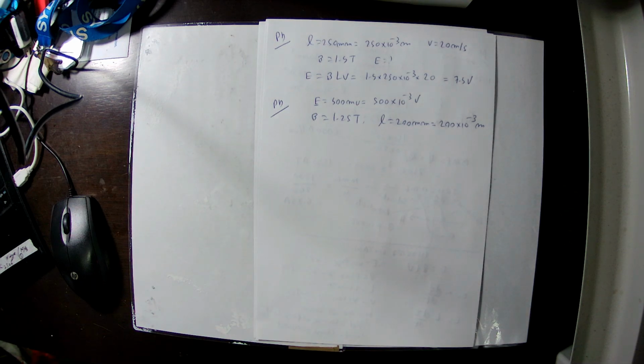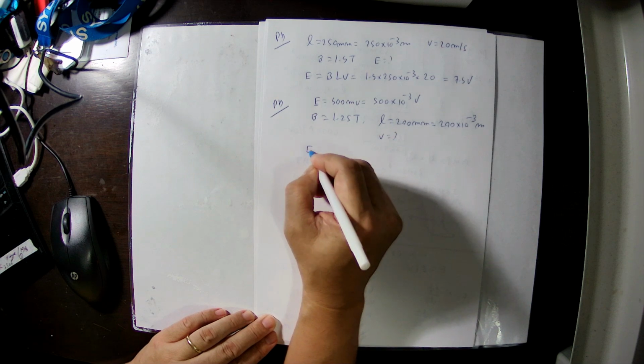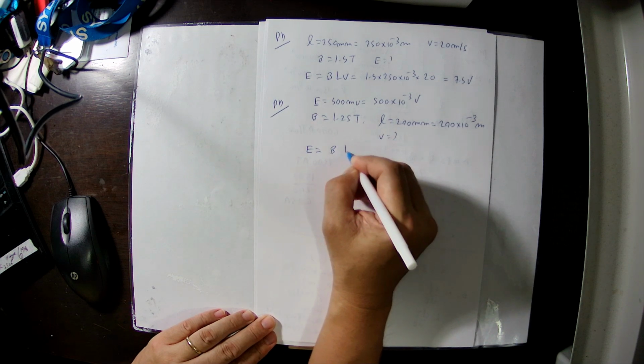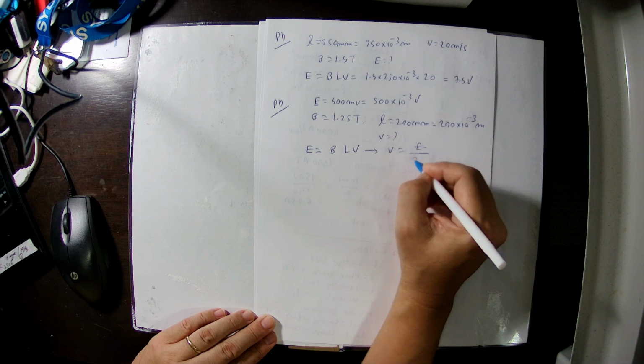Flux density B is 1.25 Tesla. Length of the conductor is 200 millimeter or 200 into 10 power minus 3 meter. We have to calculate the velocity. So we write down the equation E equal to BLV. Therefore, V equal to E by BL.